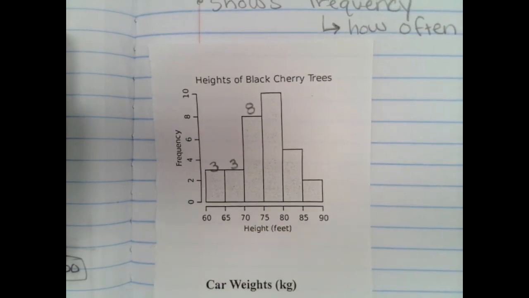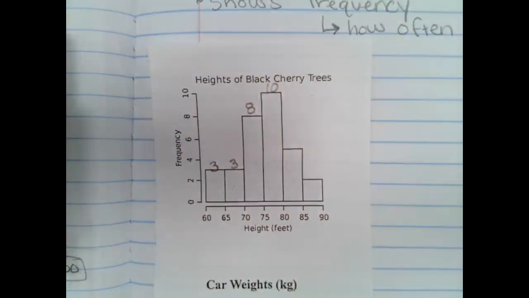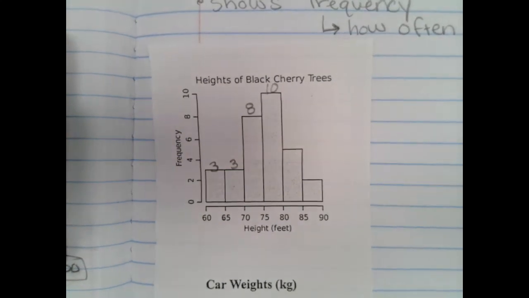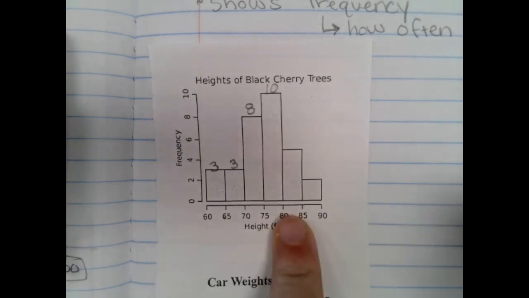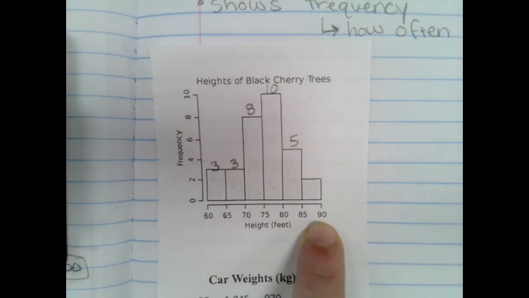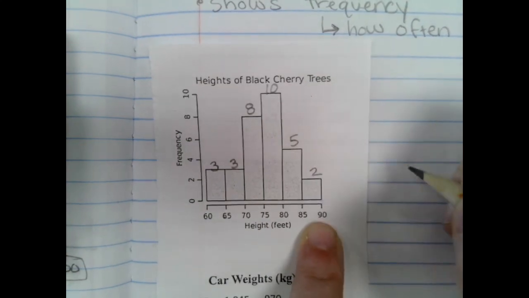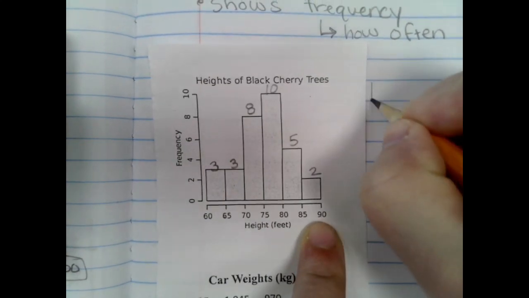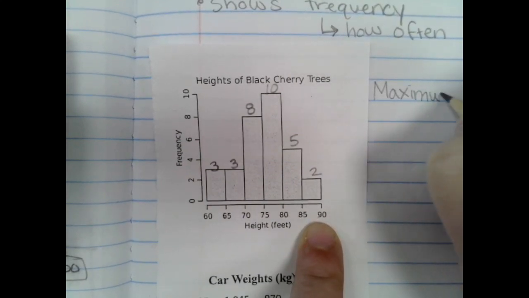75 to 80, 10. 80 to 85, all right, 80 to 85 is 5, and 85 to 90, yep, 2, good. Very nice. All right, so for our maximum height, if I want to know what is the maximum, what was the tallest tree?